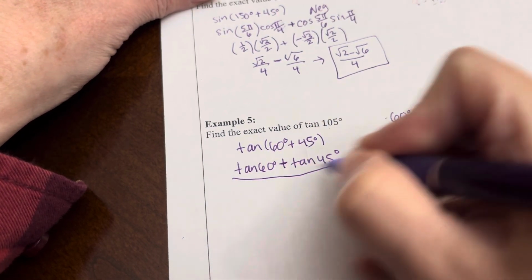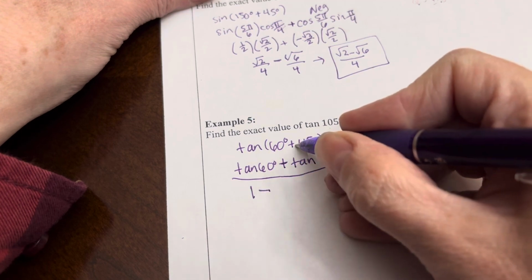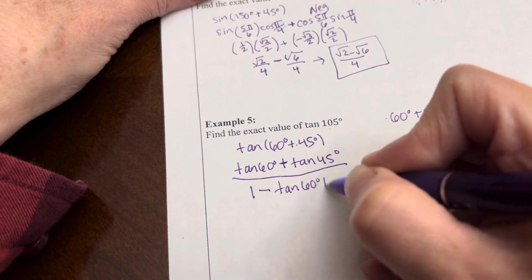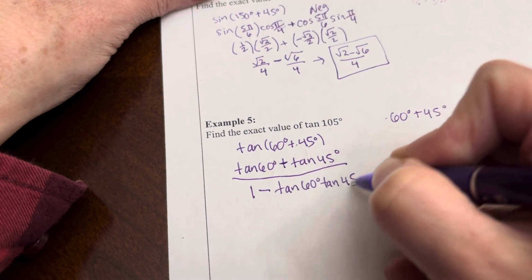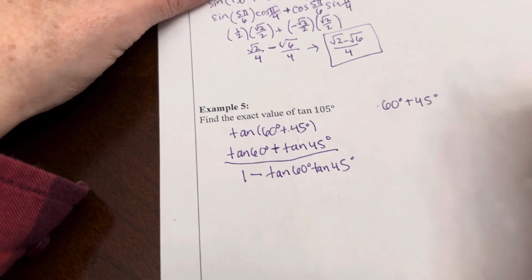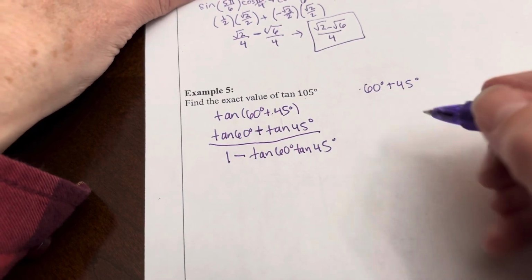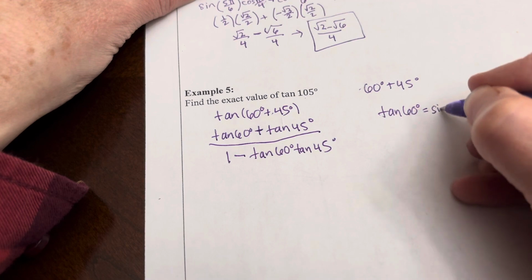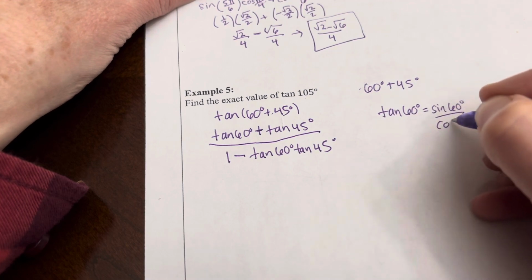Then the bottom is going to be 1 minus, because it's the opposite of this one. Now you're going to multiply these two values: tan 60 times tan 45. For tangent, you should probably do a little side work, because you need to know that tangent of 60 is sine of 60 over cosine of 60.